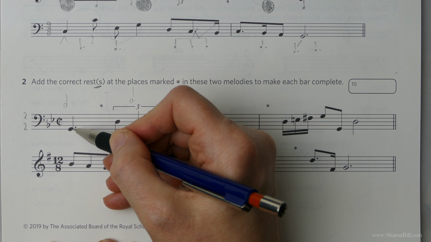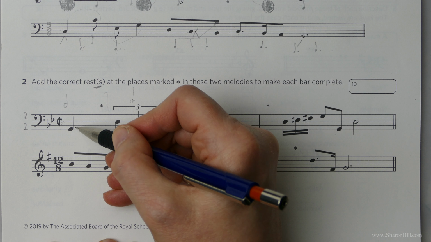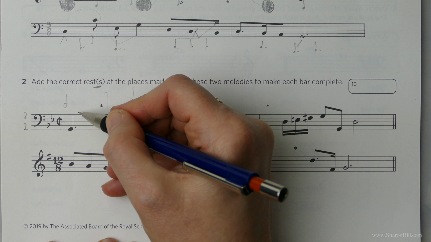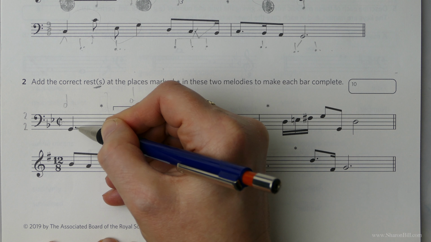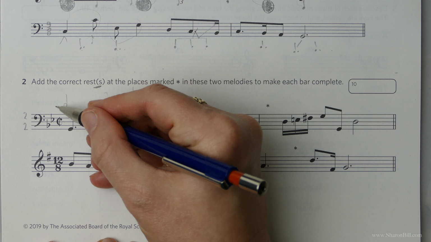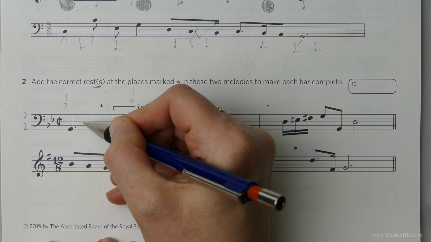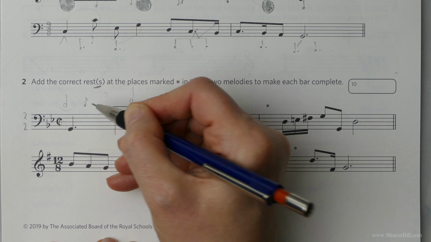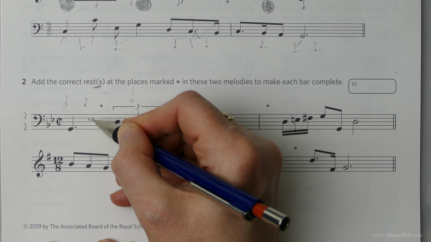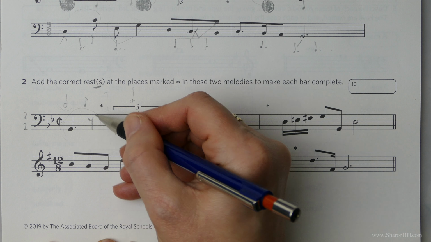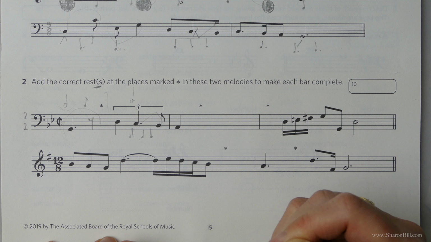Now here we have 1 and a half crotchet beats, and so we need another half of a crotchet beat to complete this minim. We need a quaver added as a rest, so that will be that, and that gives us our remaining half of a bar.